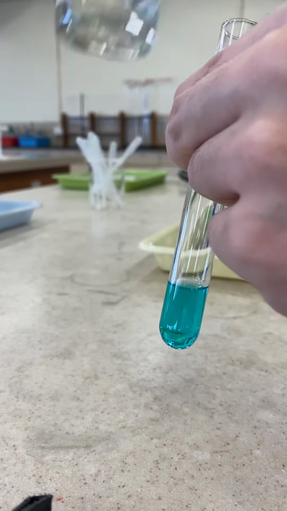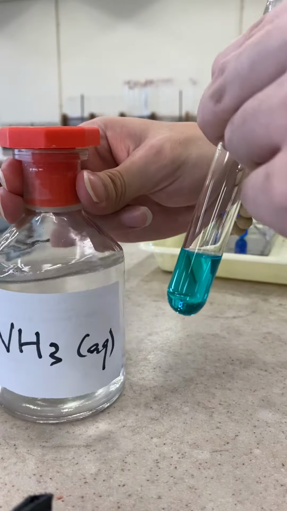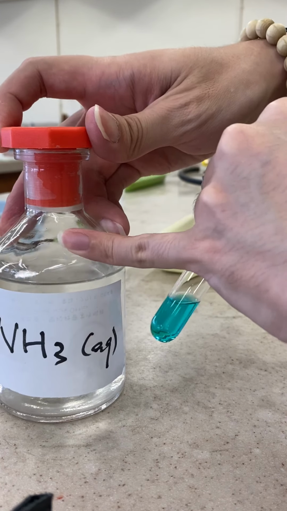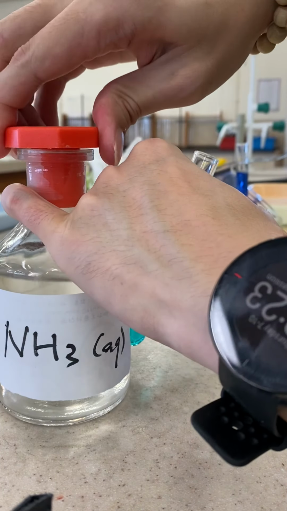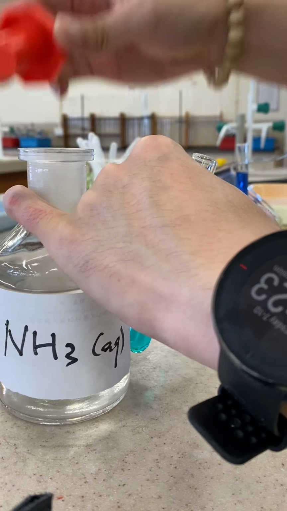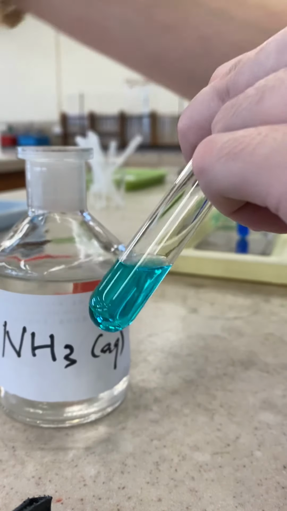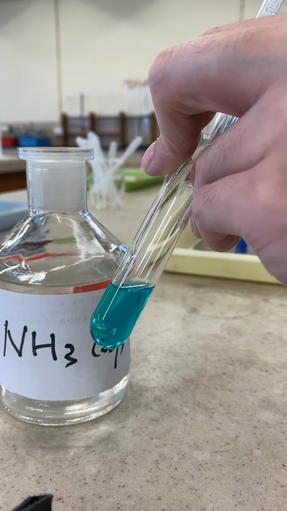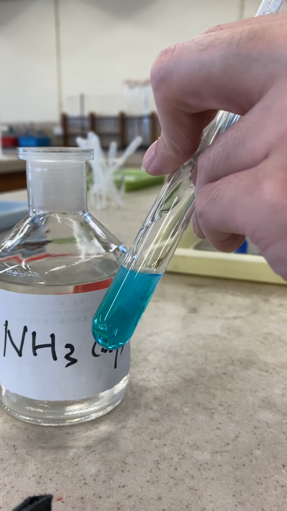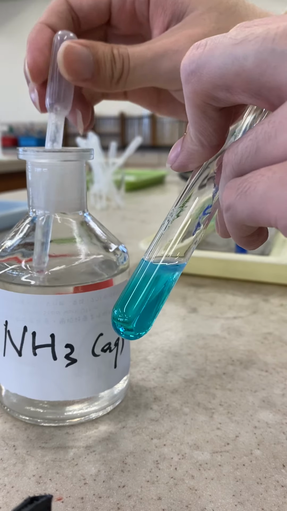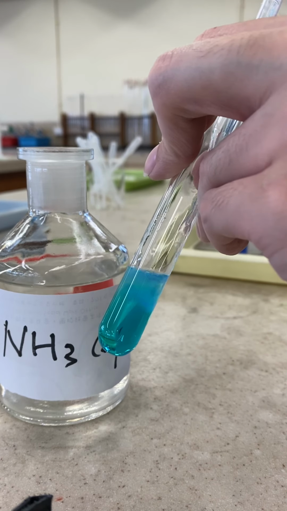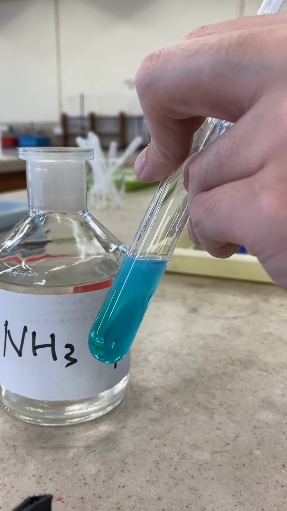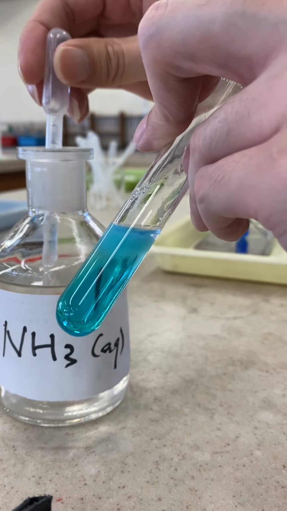If I add ammonia inside again, let's see what will happen. I think you can see something on the top already.